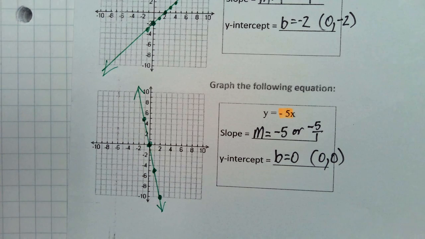Okay, so this is the assignment we're going to do on Delta Math. So what I'd like you to do is get your Chromebooks open, please. Open up Delta Math, and there's an assignment called Slope-Intercept form. And that's the one we're going to work on. There's 3 that we're going to do together.